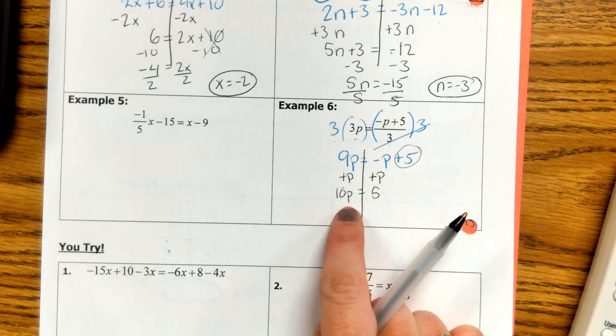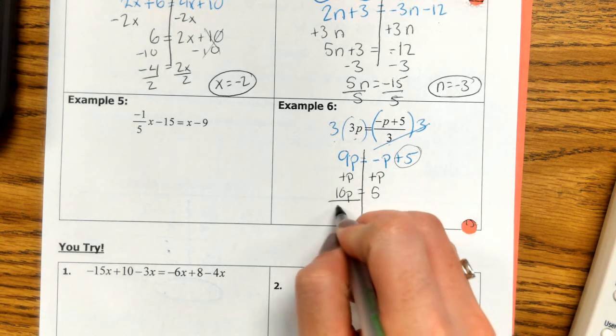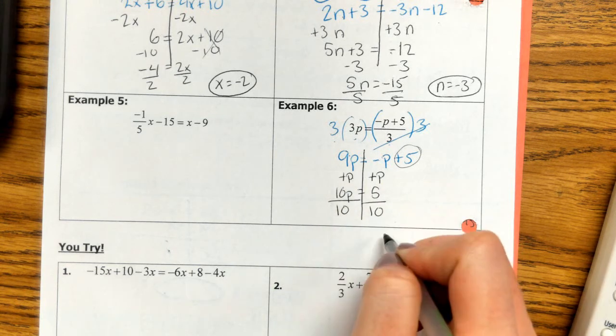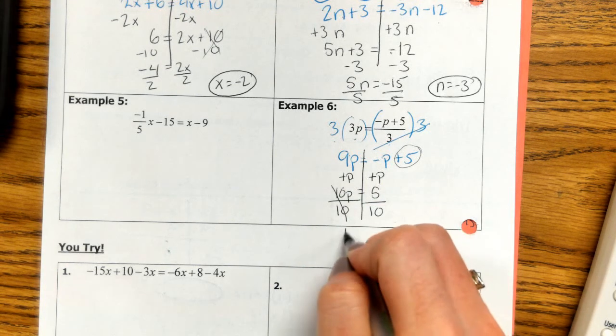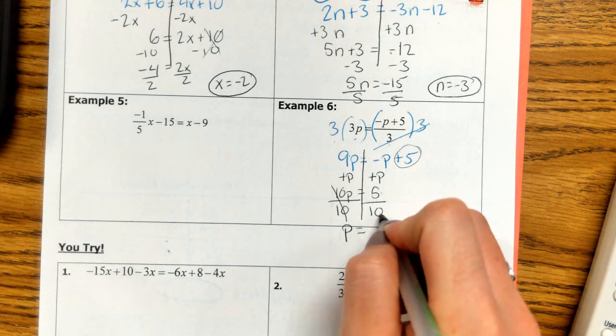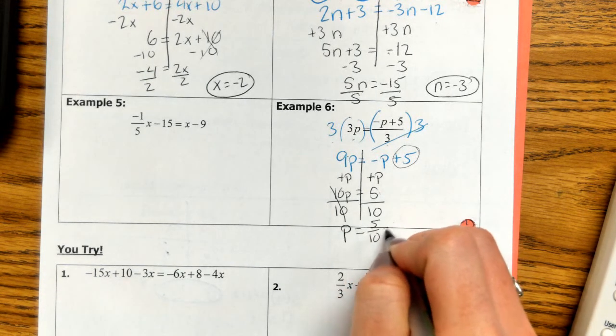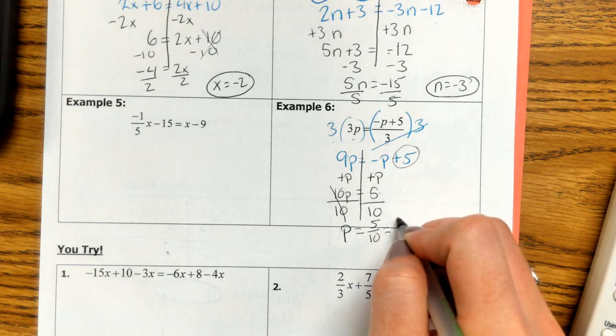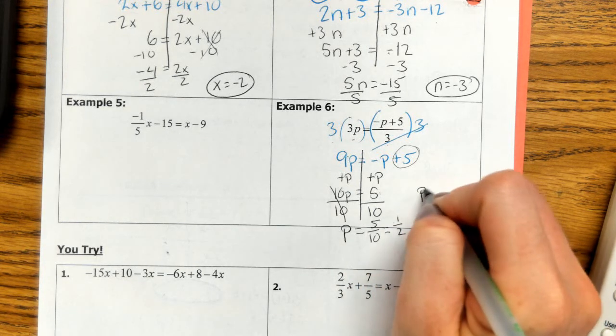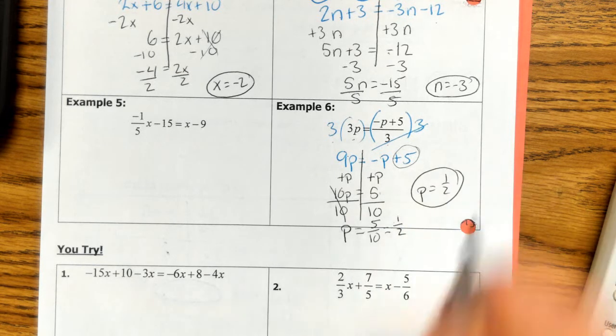To get p by itself, this says 10 times p. The opposite of multiplication is division, so we're going to divide both sides by 10. 10 over 10 is 1, so there's 1p. 5 divided by 10 is 5/10. Can I simplify 5/10? What is it? 1/2, 1 over 2. So p equals 1/2.